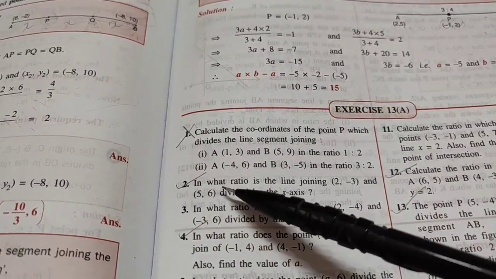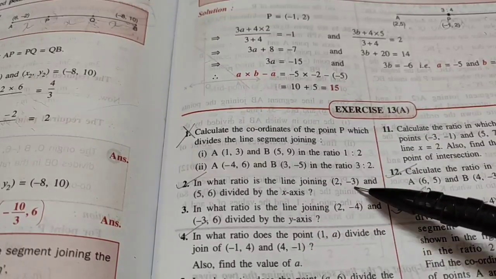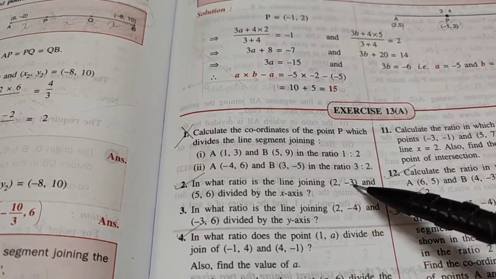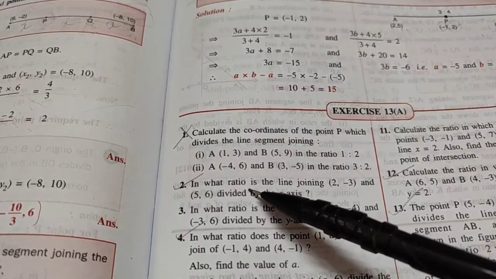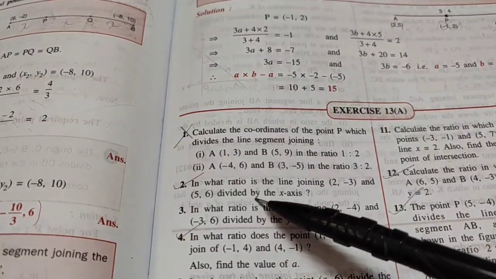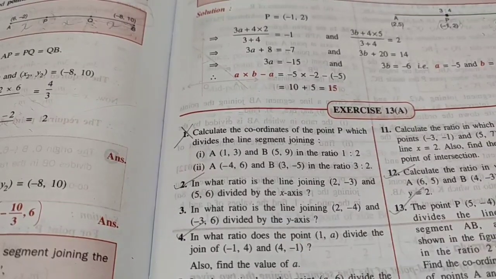Let's do question 2. In what ratio is the line joining (2, minus 3) and (5, 6), so this is x1, y1 and this is x2, y2, divided by the x-axis? We have to find the ratio, that means m1 ratio m2 we have to find. But for that I will need the coordinates of a point on it, but that is not given.